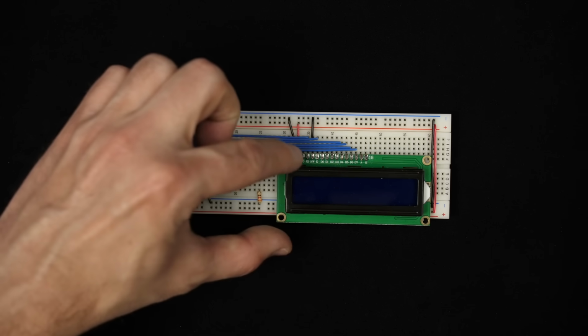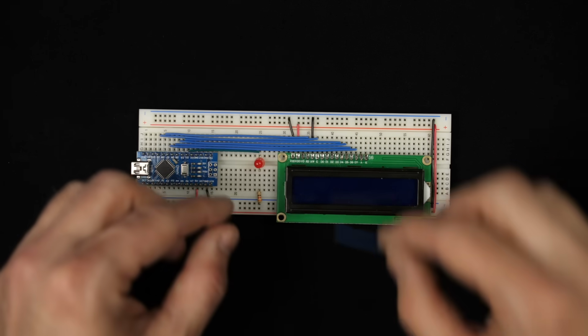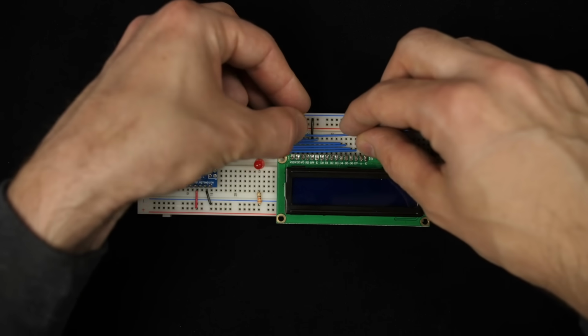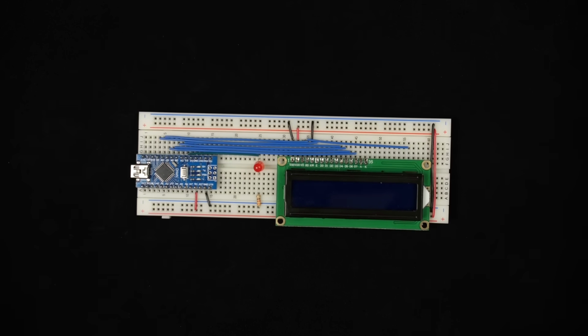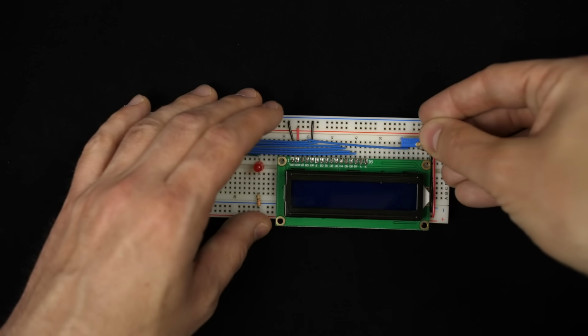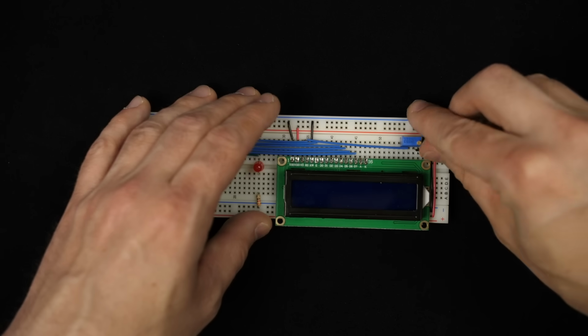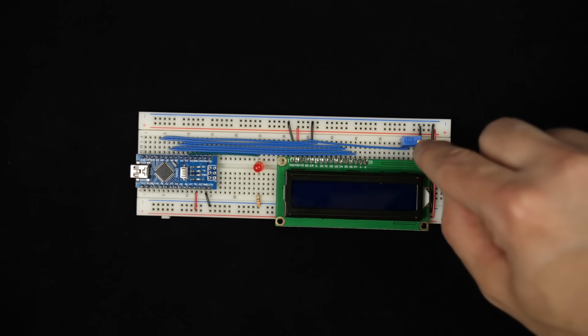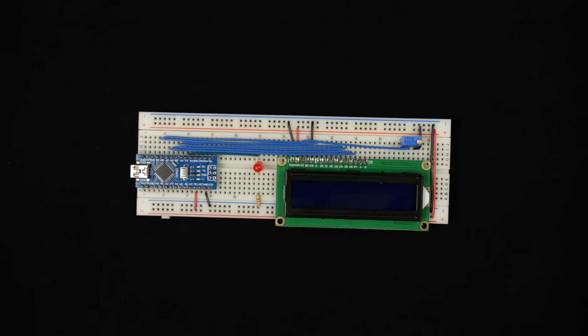And then there's this pin V0, which is used for setting the contrast. Typically what you do with that is just hook it up to a variable resistor. I have this little potentiometer that actually came with the LCD, at least where I got it. So I'll just hook it through the potentiometer to ground, and then we can adjust that to adjust the contrast.